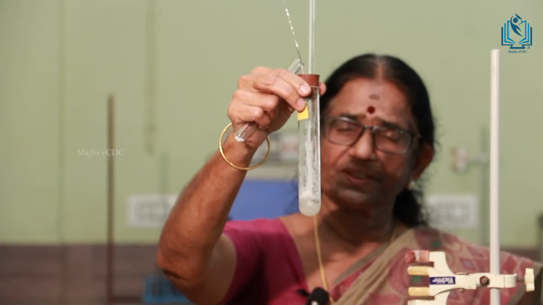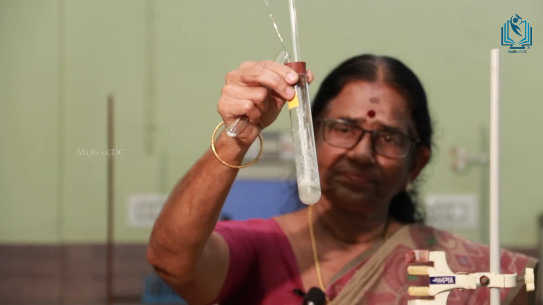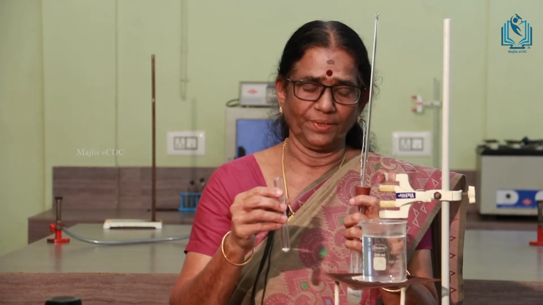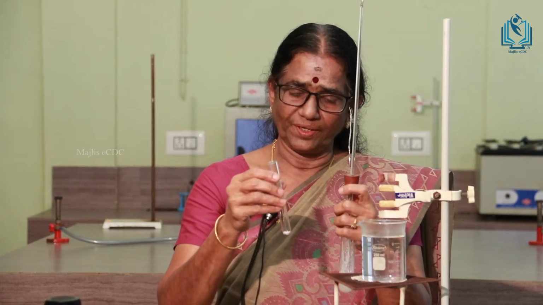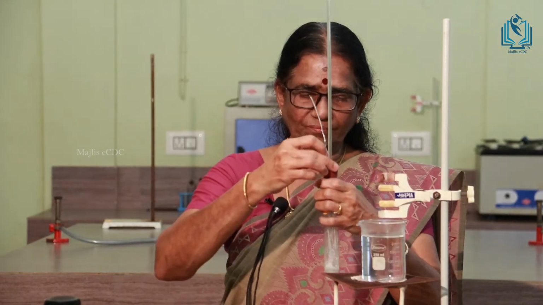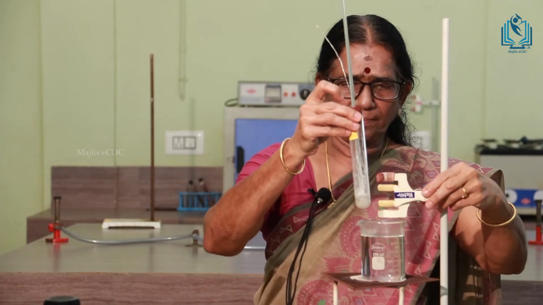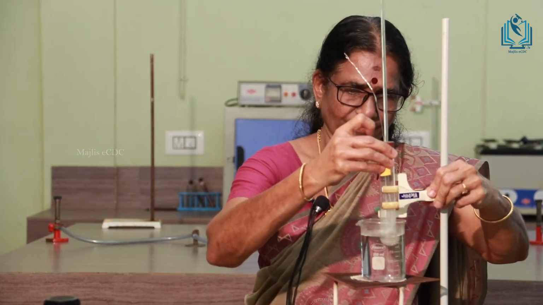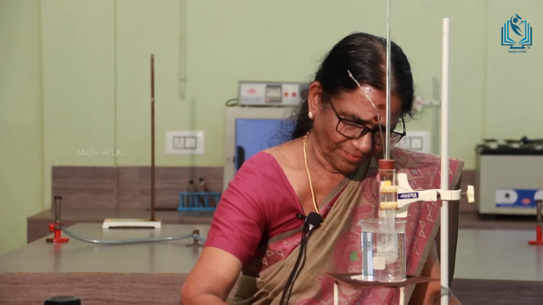Now you can see that the substance has solidified again. It is partially solidified. Now you have to add solute B to make this a solution. Now this is biphenyl, 0.25 gram biphenyl is taken here, and this is added to it. Close it again, and then keep it again in the water bath and heat the substance.